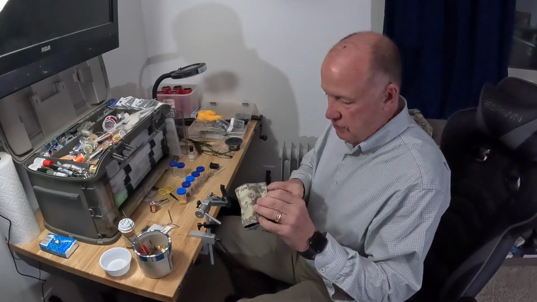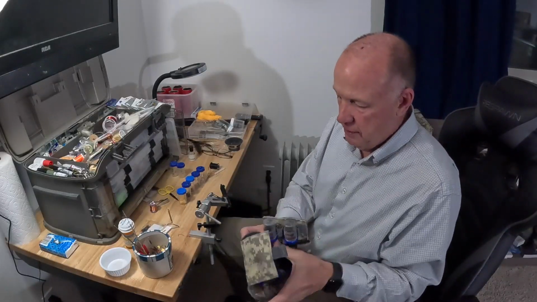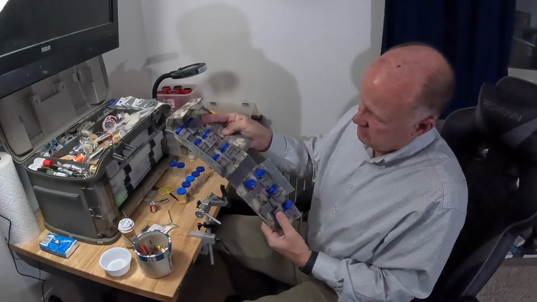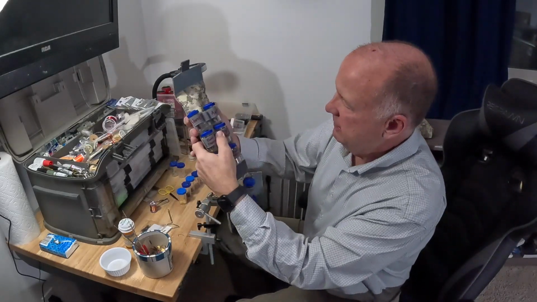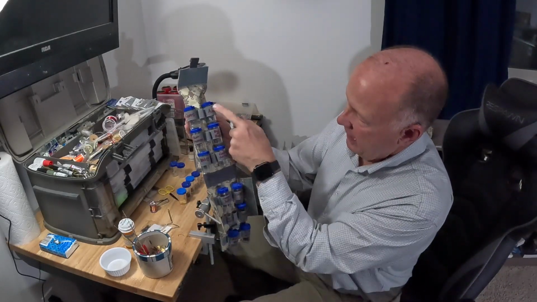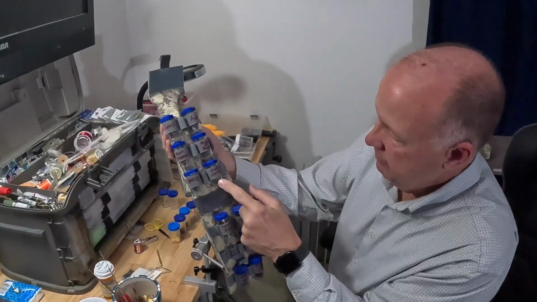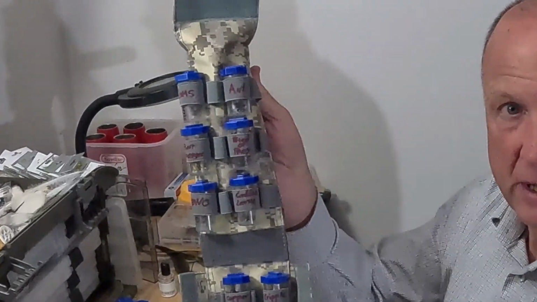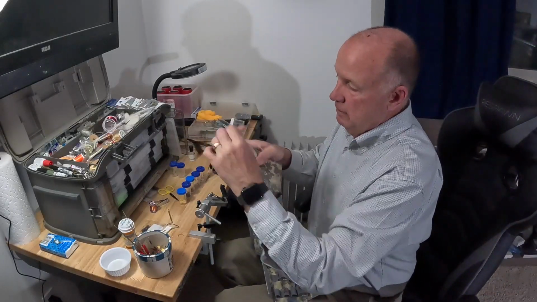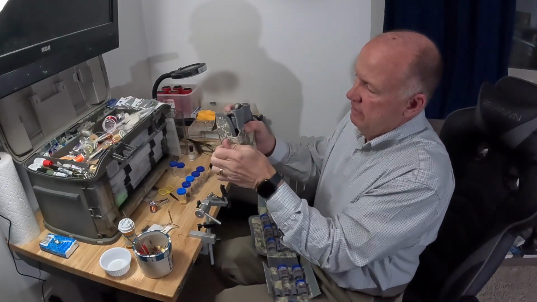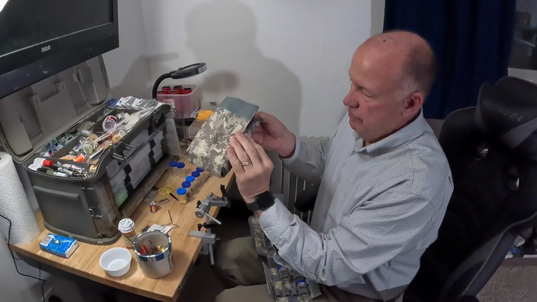I take these, they open up, and I just stack my flies in there. I write their names, in alphabetical order. So the Adams, the ant, blue-winged olive, caddis larva. And I just stack them up like this. I have several of those. Here's one. Here's another one.